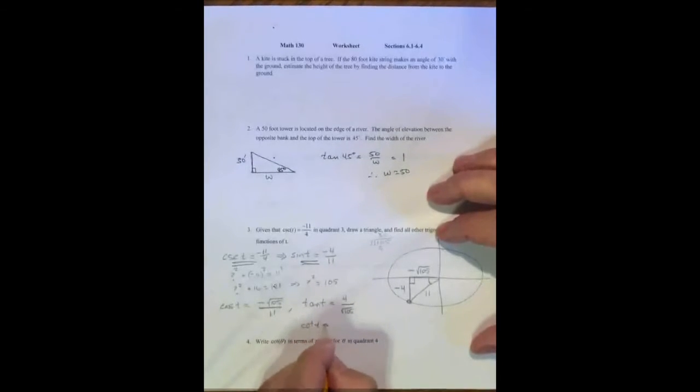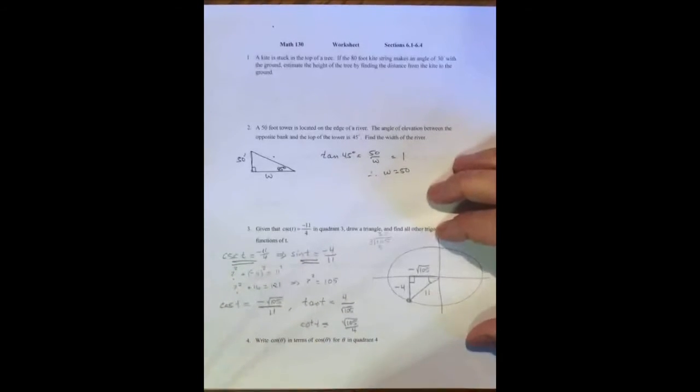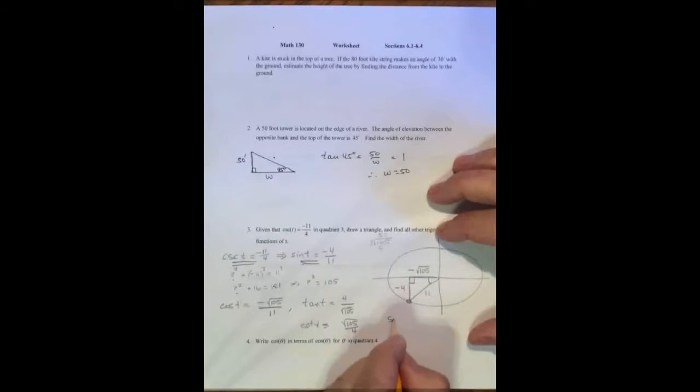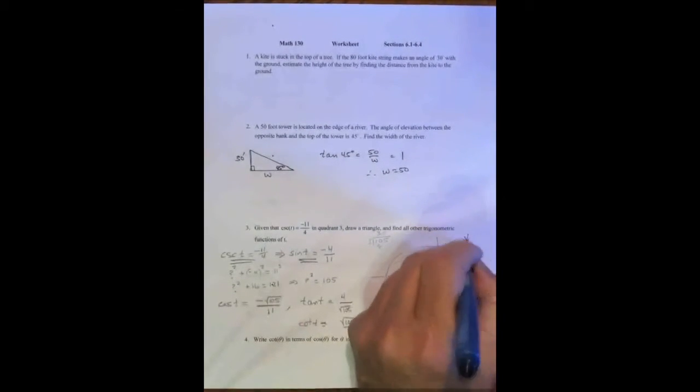And then the cotangent, you can rationalize it. The cotangent will be the reciprocal of this. So 1, 2, 3, 4, 5. Which one am I missing? Oh, secant. The secant's going to be the reciprocal of cosine, so it's going to be minus 11 over square root of 105. And you can rationalize that if you want to. I would bet money you're going to have one like that on the test. Count on it.